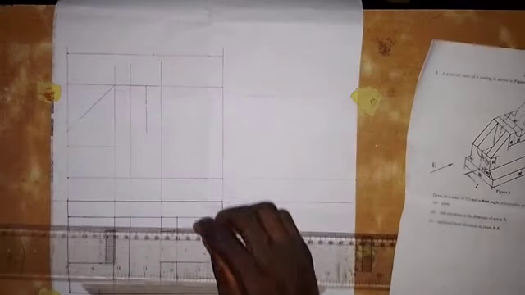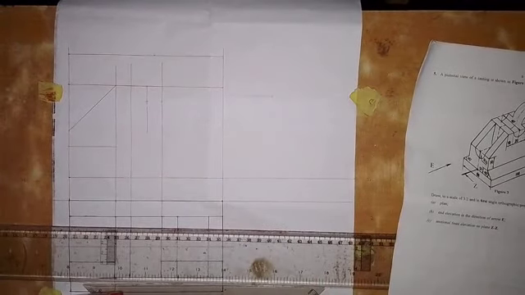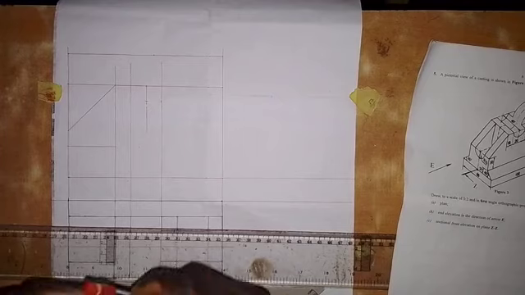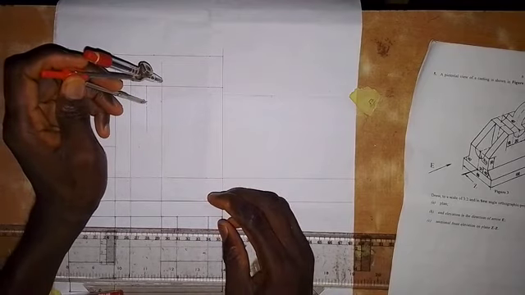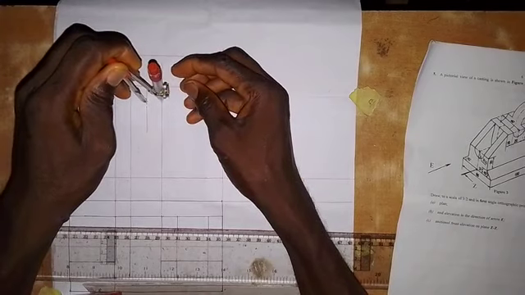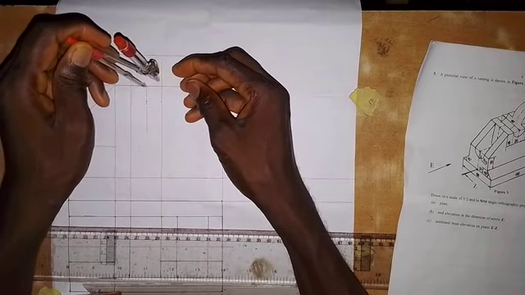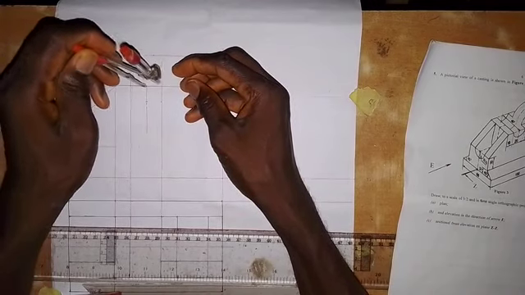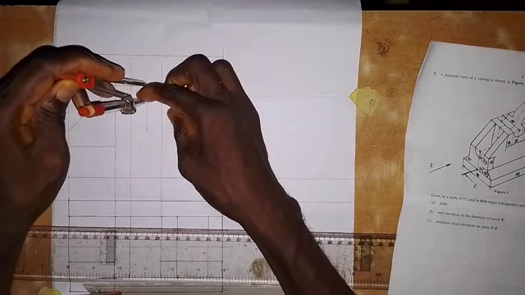Then I'm going to take my compass. Taking my compass, I put it at this point, so it touches this point here.